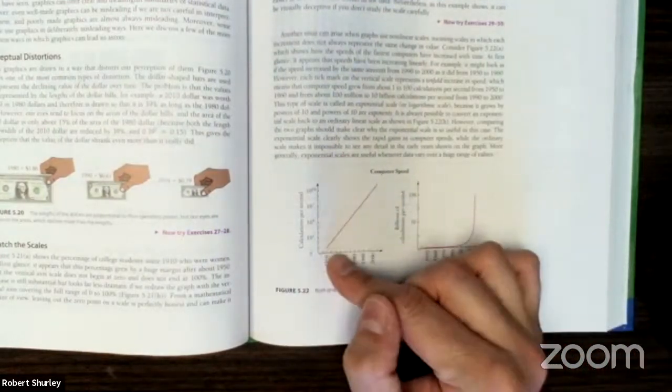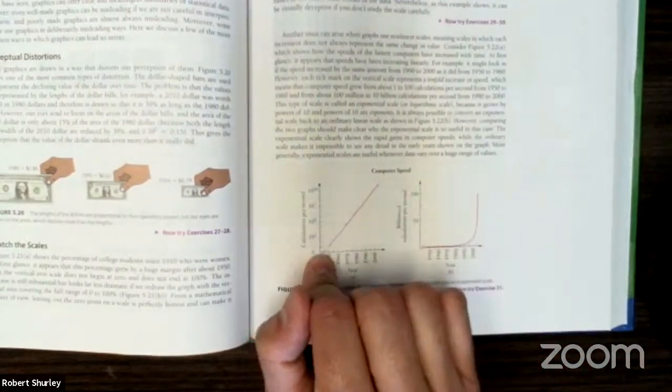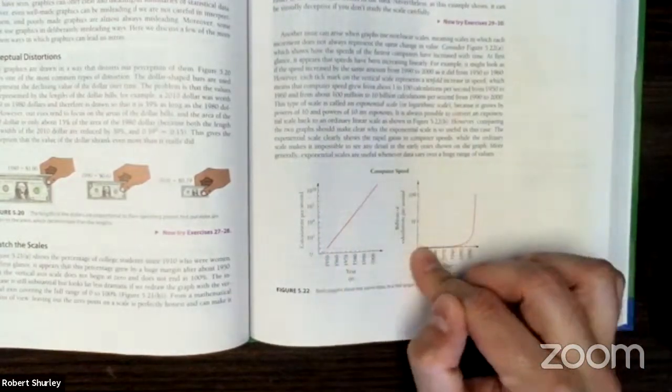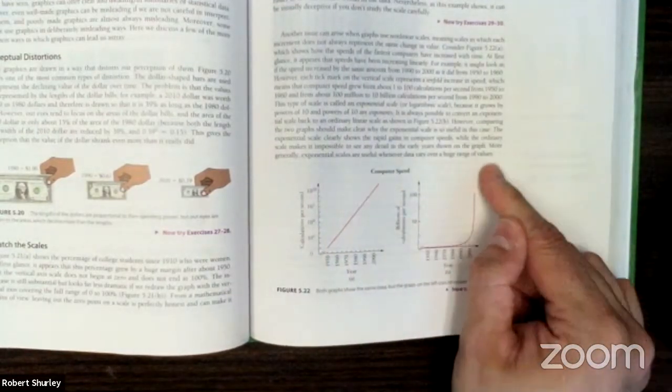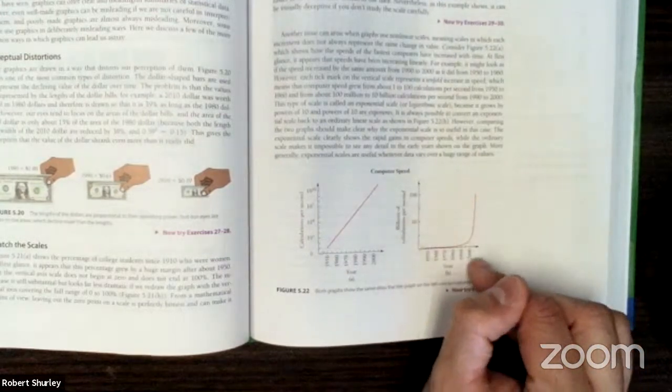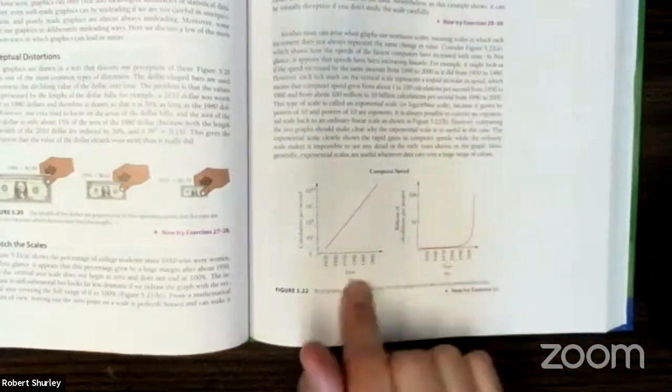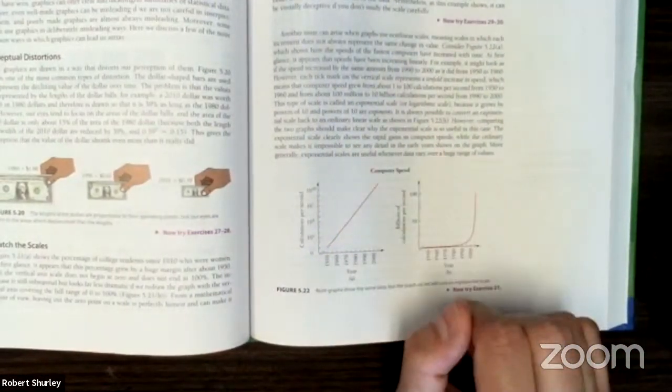So therefore, it makes it look as though computer speed from 1950 has been this linear pattern, where it has not. Of course, computer speed has grown exponentially in the last few decades. Okay, actually, it was growing exponentially all along. It just shot up the last 2 decades.